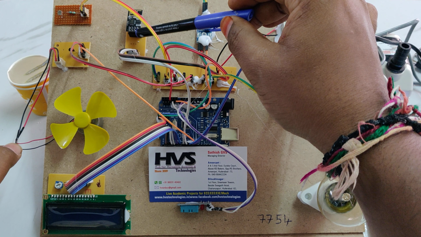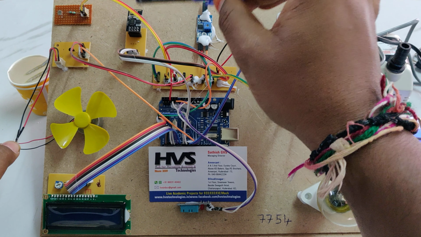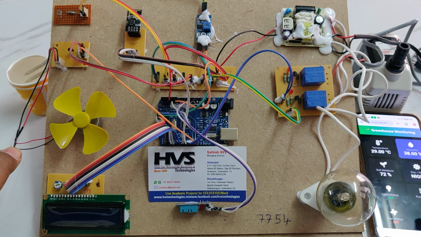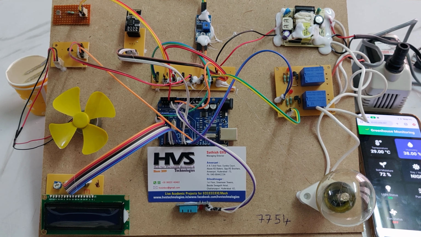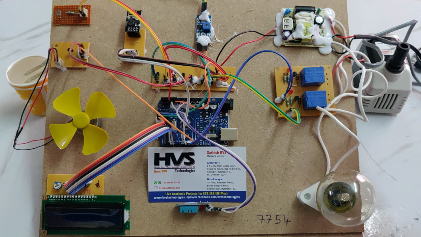And this is the ESP8266 Wi-Fi module. From there the data will be sent to this web application, and locally we can monitor the same status of the project on the 16x2 LCD screen. So let us check with the demonstration.